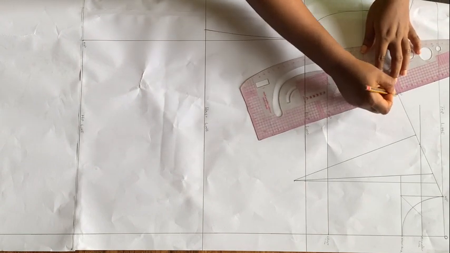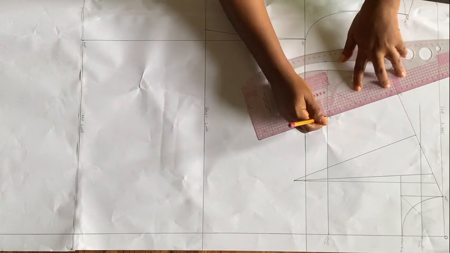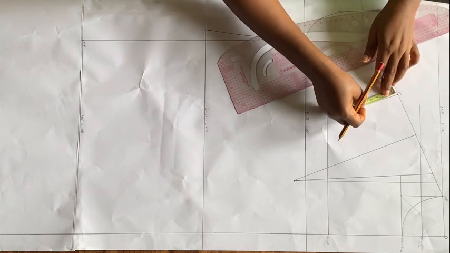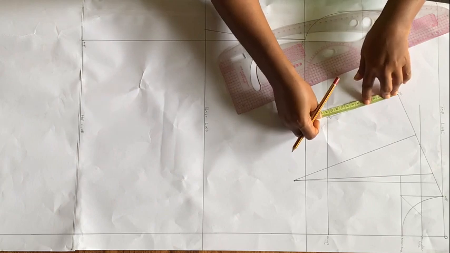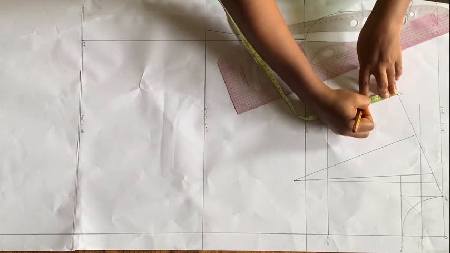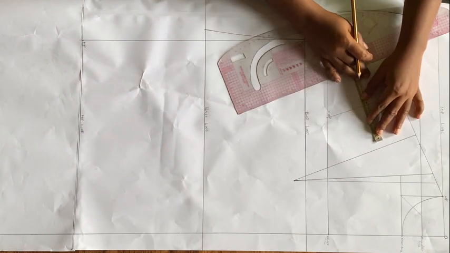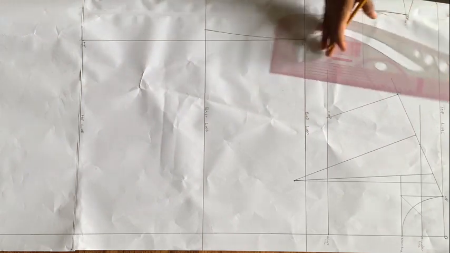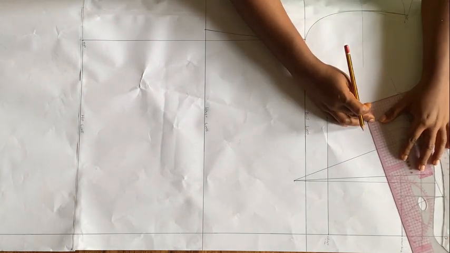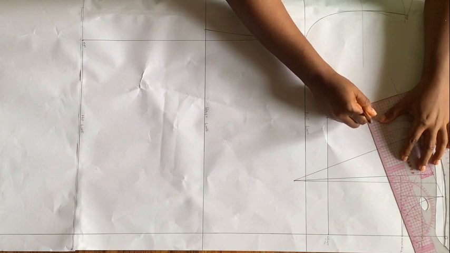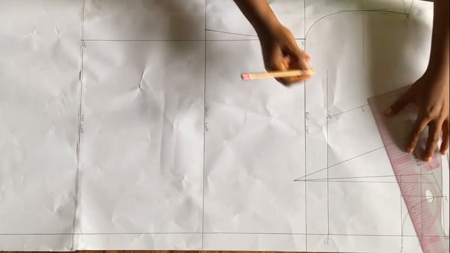Now with a straight rule, link your shoulder point to your chest point like you're seeing me do. What we are now trying to do here is to draw out our armhole. So after linking your shoulder point to your chest point, you want to find the midpoint of this line and then you go in 1 cm. Now this 1 cm is just a guideline to placing your curve when you want to draw out your armhole for your front pattern.